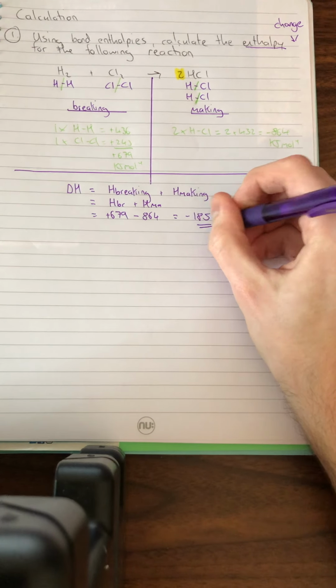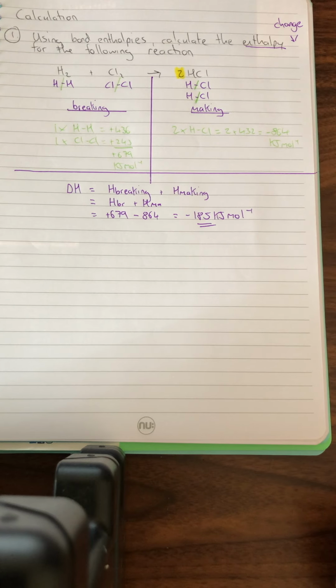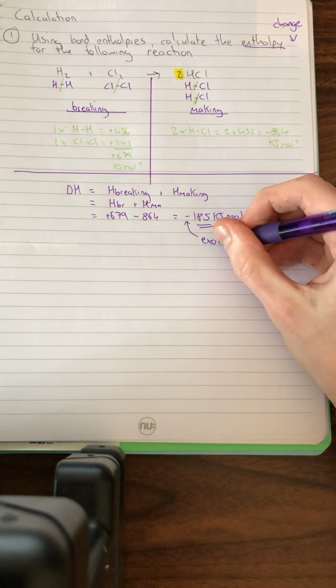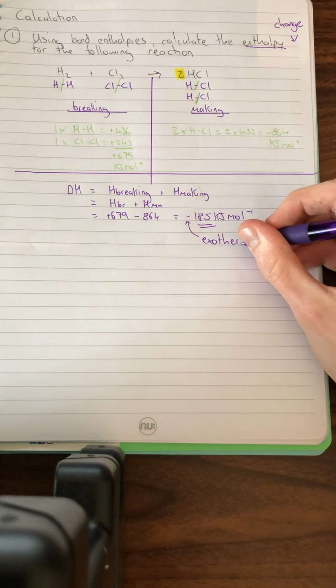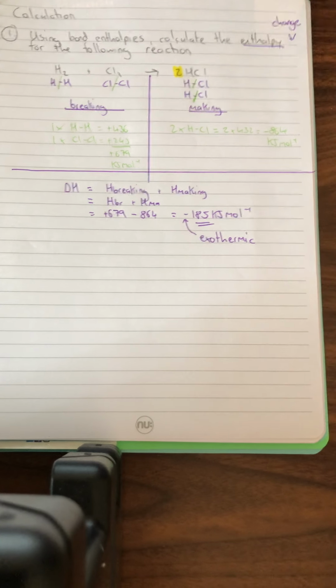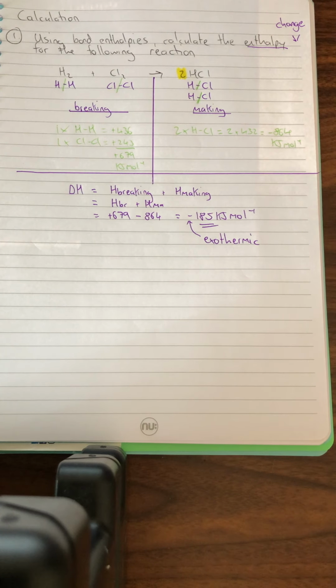And that there is your answer. Okay, and what does that negative tell us? It tells us that this reaction overall is an exothermic reaction. Yeah, and that's it. That is how you do a bond enthalpy calculation.